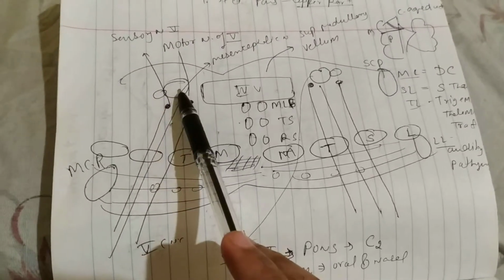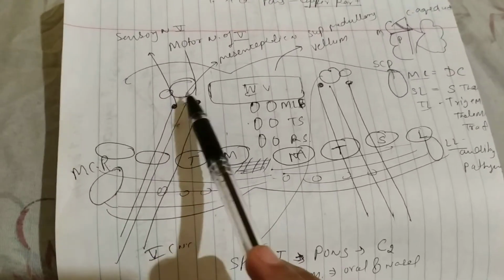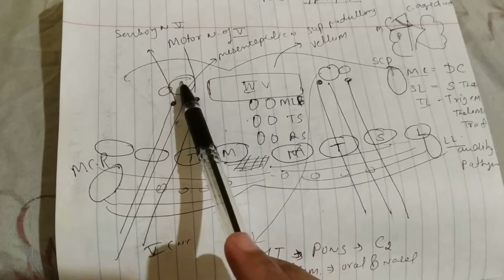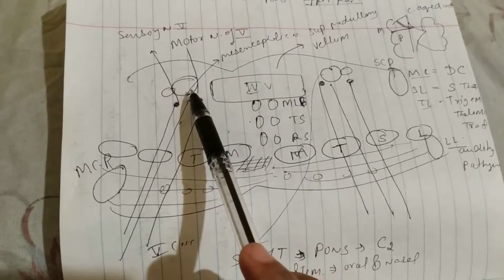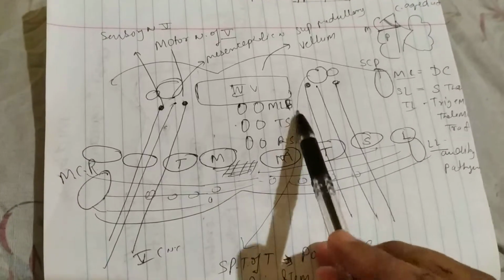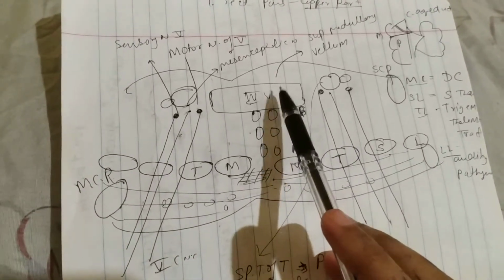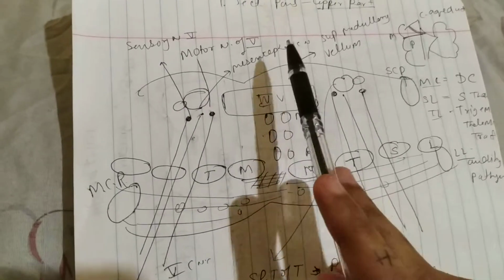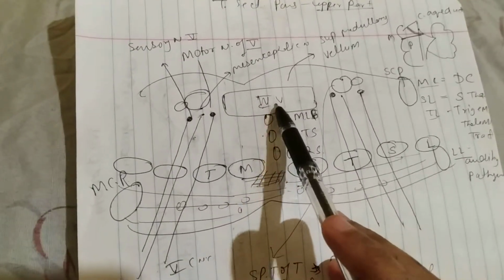And this is, as we know, the spinal nucleus of the fifth cranial nerve. And remember, in the lower part of the pons we make the fourth ventricle outside, but in the upper part of the pons we have to make the fourth ventricle inside.